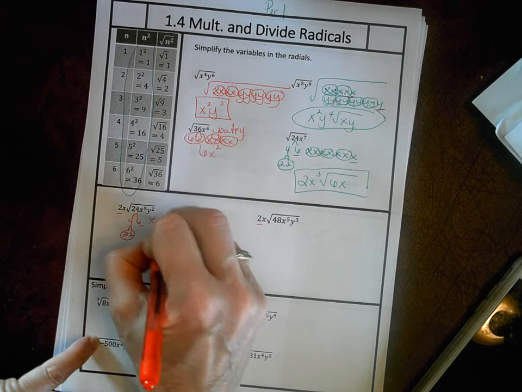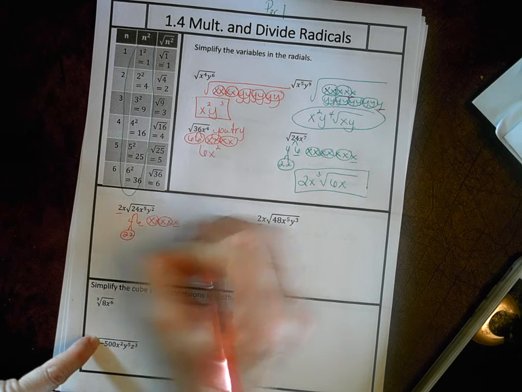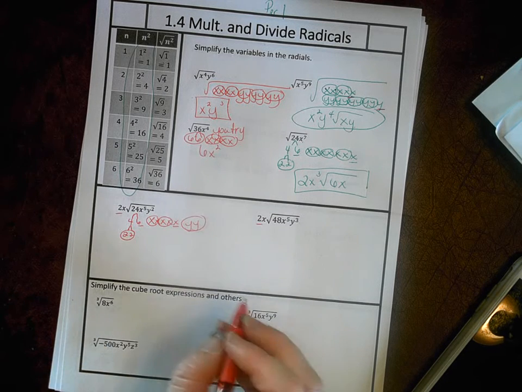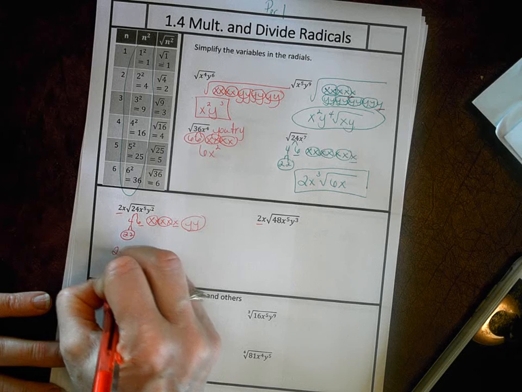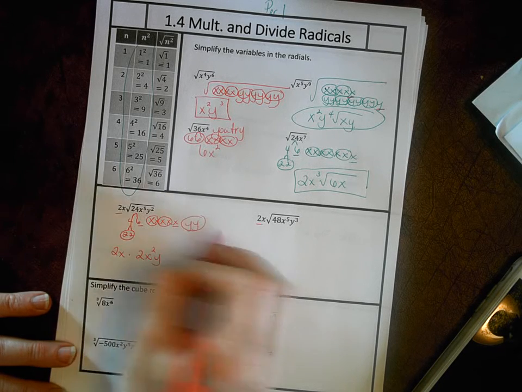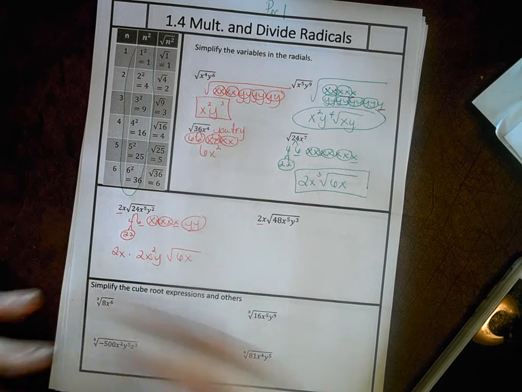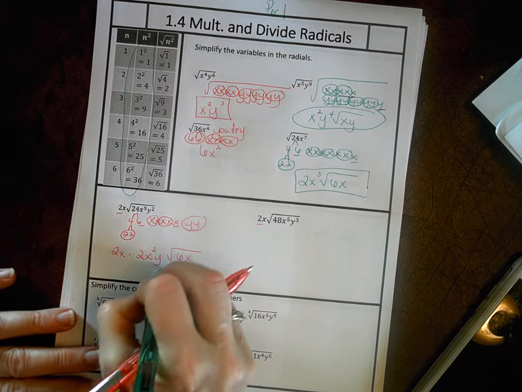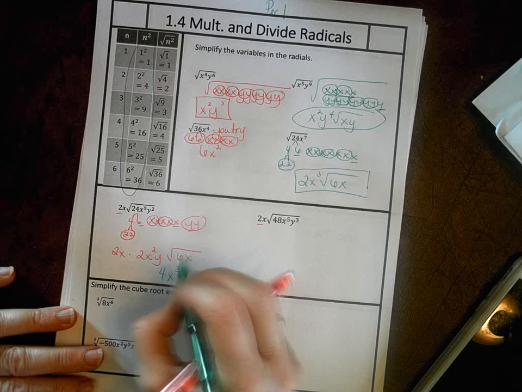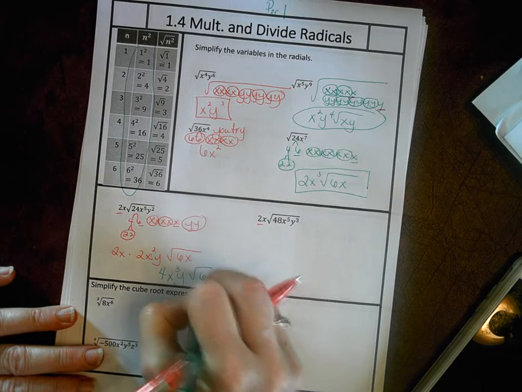x to the 5th is kind of like the last question almost. You can make 2 pairs. And y squared, you can make a pair. So everything circled is going to go on the outside. There's already a 2x on the outside, and then we're going to take another 2x squared y, the stuff circled, and what's left in is 6x. Well, we don't leave it like that. We want to simplify it. So it'd be 4x to the 3rd, because remember we multiply, we add exponents, y, and then the square root of 6x.